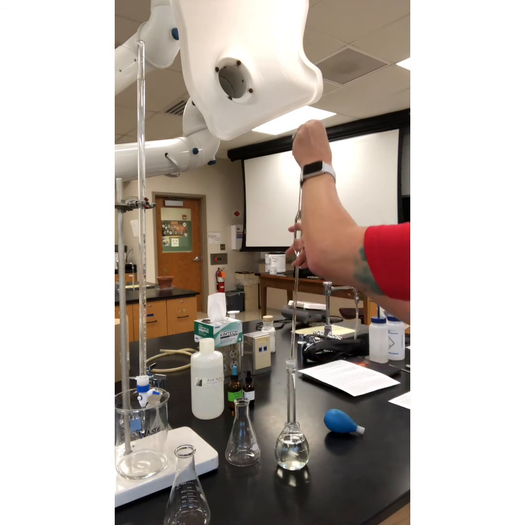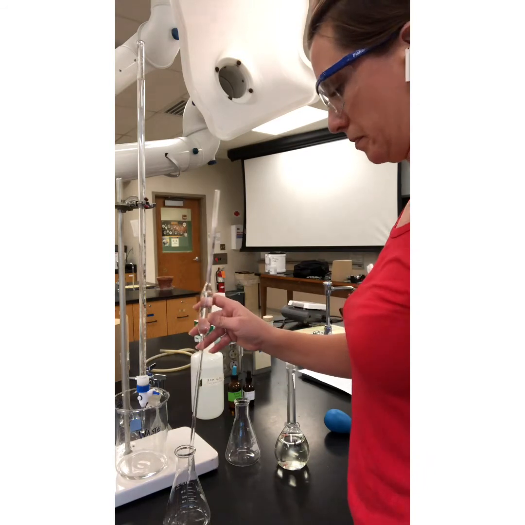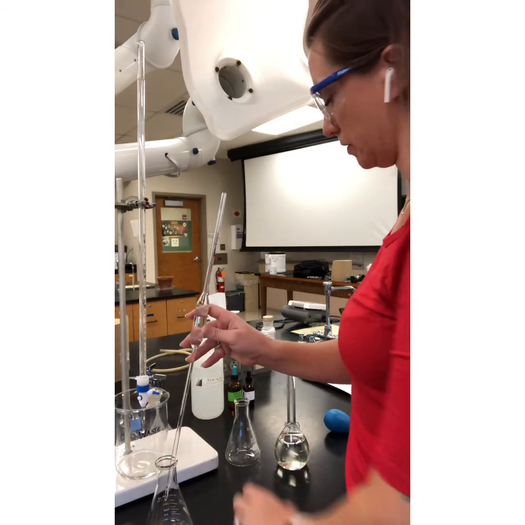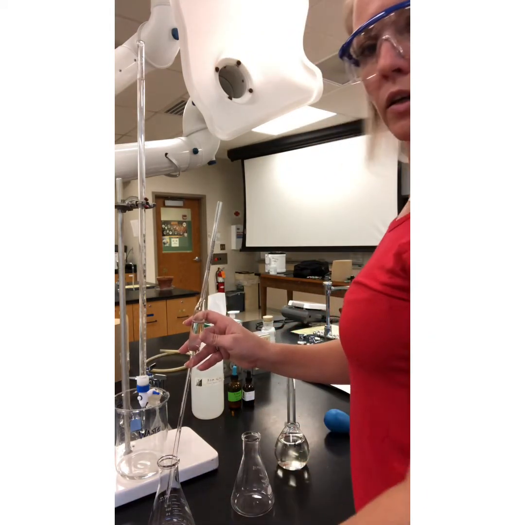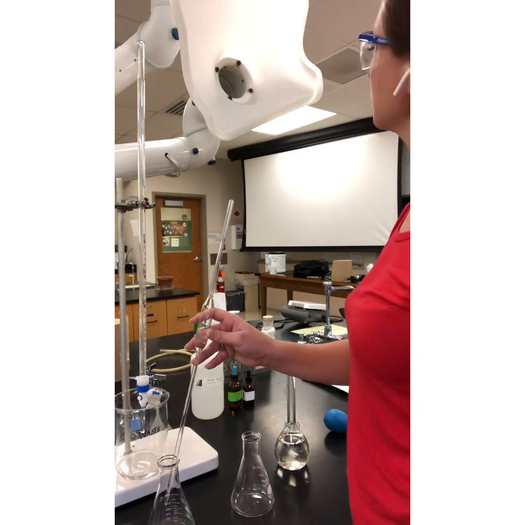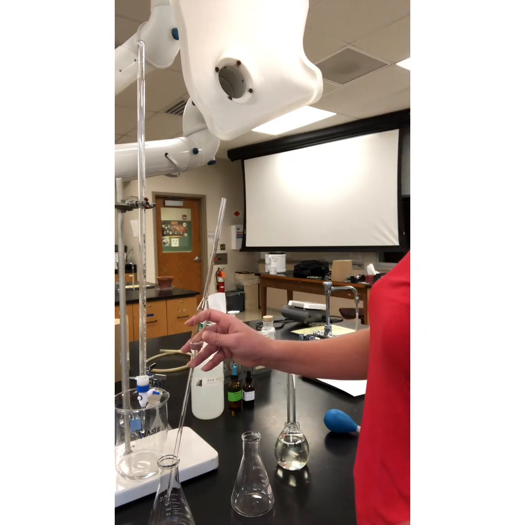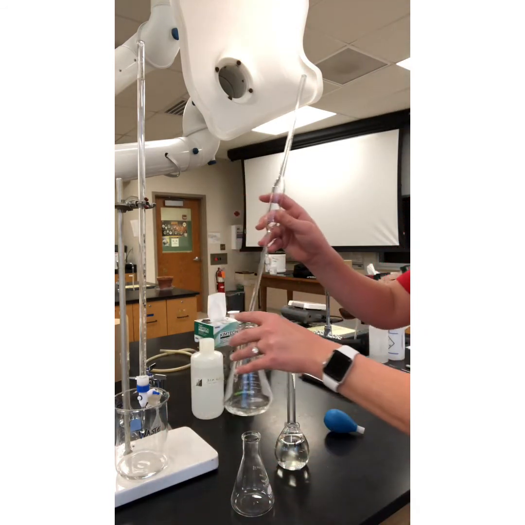I have exactly 25 milliliters. Release the pressure. Let it draw out into my sample container. Can't see what I'm doing. There we go.